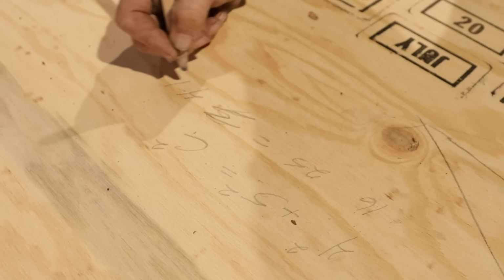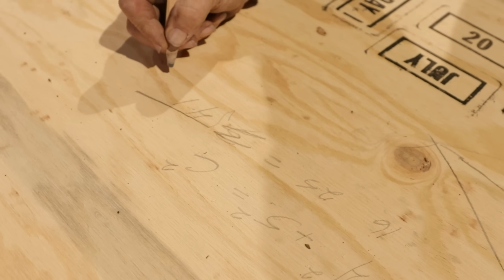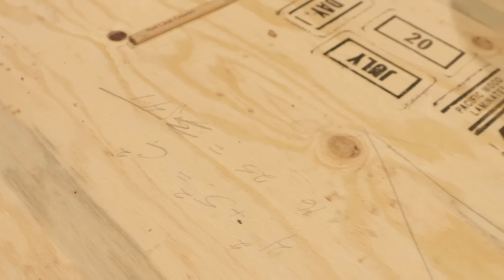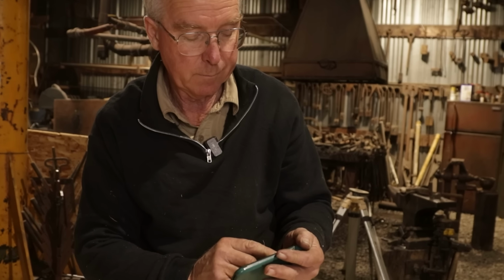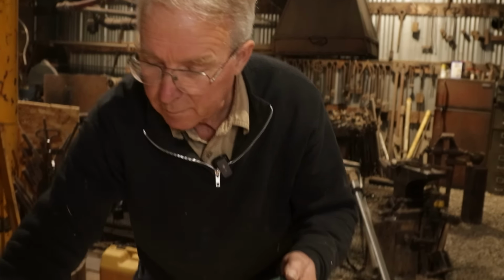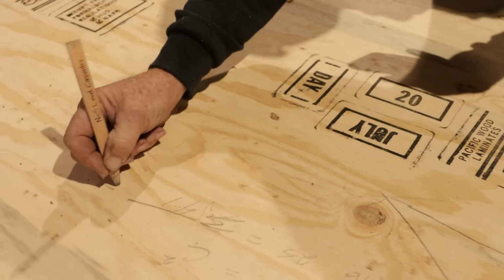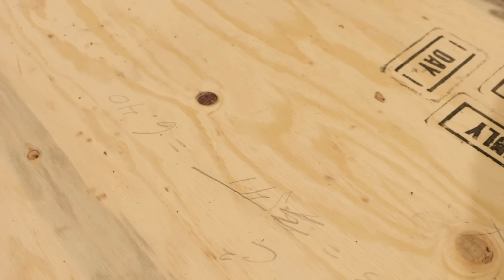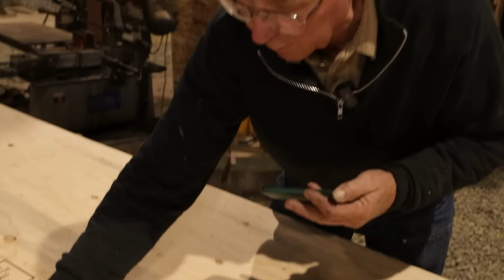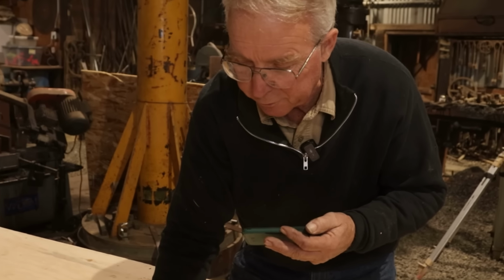So what we want to find is the square root of 41. Mr. Apple tells me the square root of 41 equals 6.40 feet. Let's convert 0.40 into a fraction, should we?